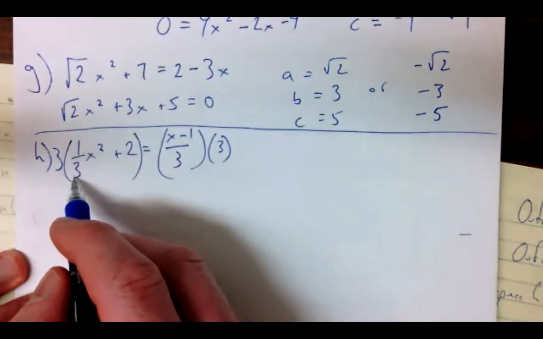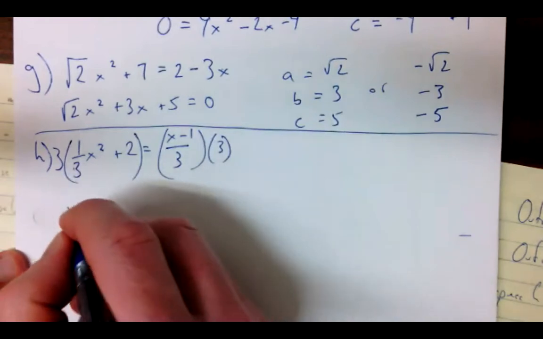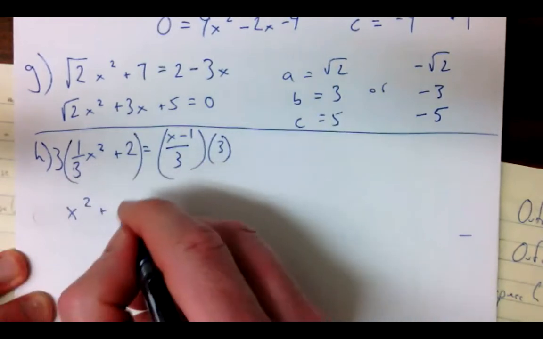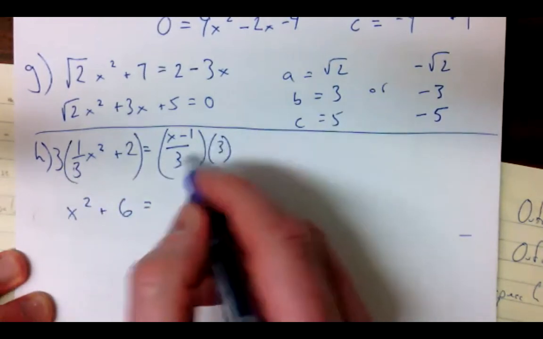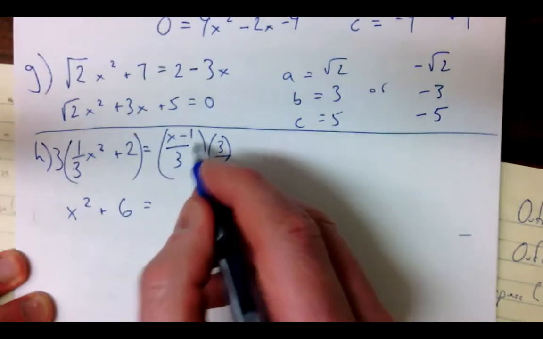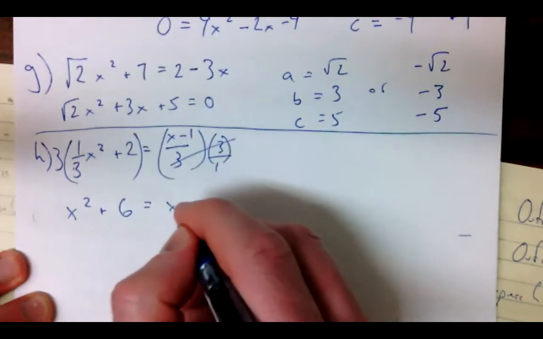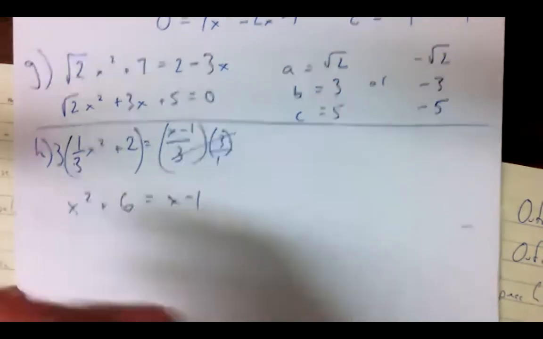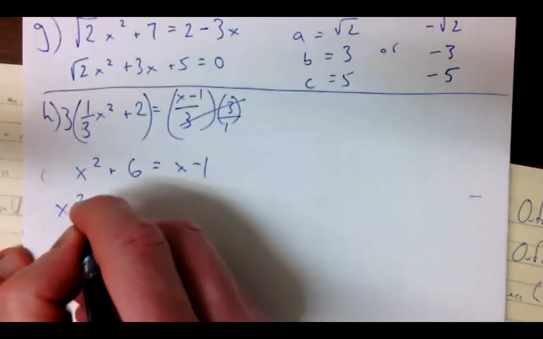So 3 times 1/3 is 1. So it's x squared plus 3 times 2 is 6. These 3's cancel, right? This is like 3 over 1 times x minus 1 over 3. They cancel, so it's just x minus 1. Bring everything over. X squared.